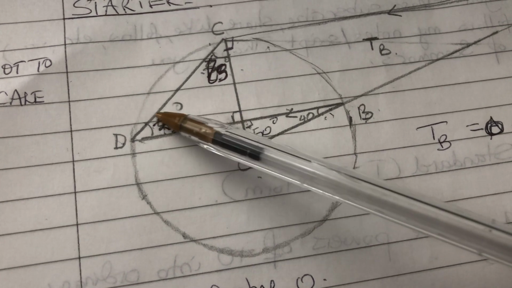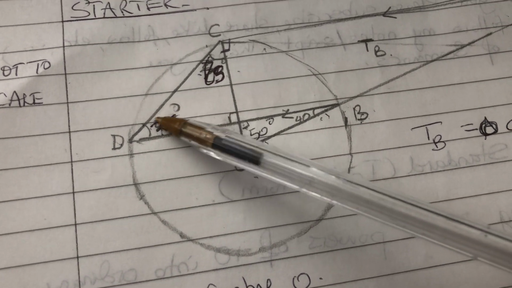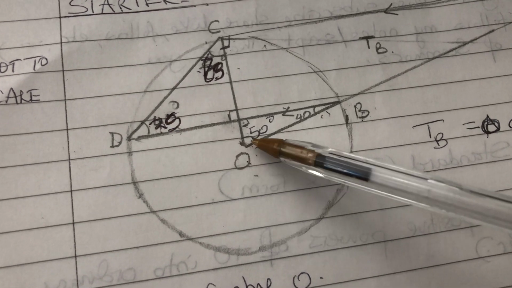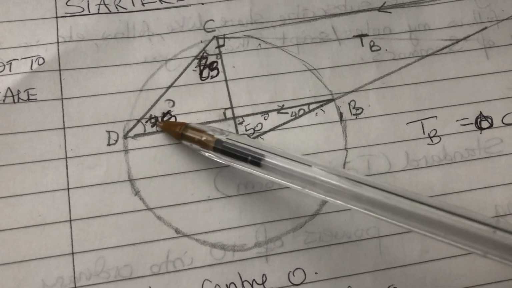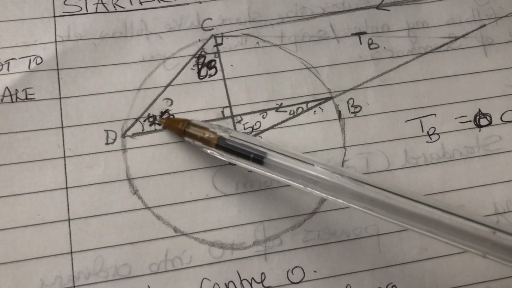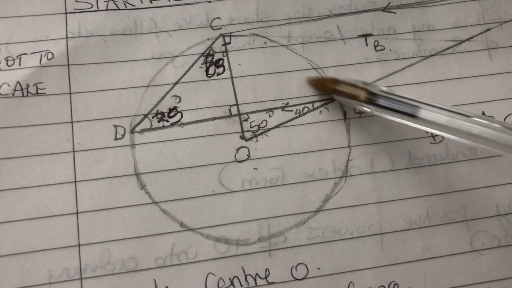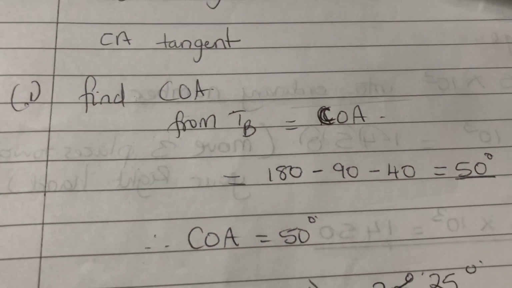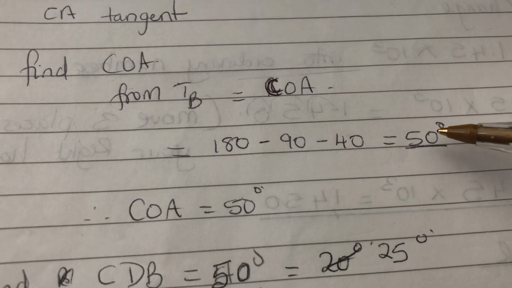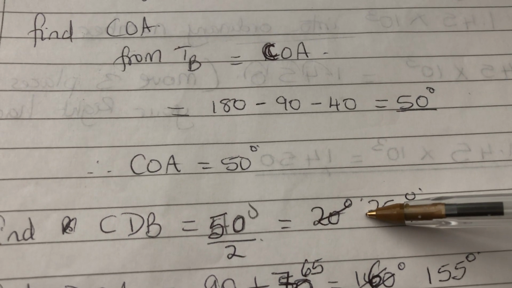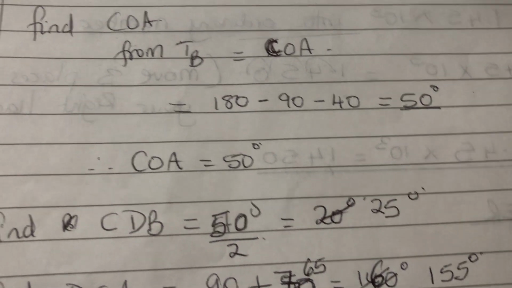So the angle on the circumference here will be 25. Okay, so if this is 50, then that will be half. So that will be 25. So CDB is 25. There, that one, 50 divided by 2, okay, which is 25.